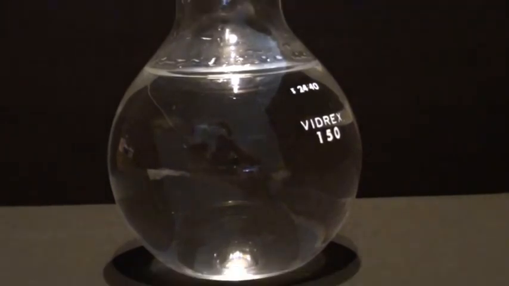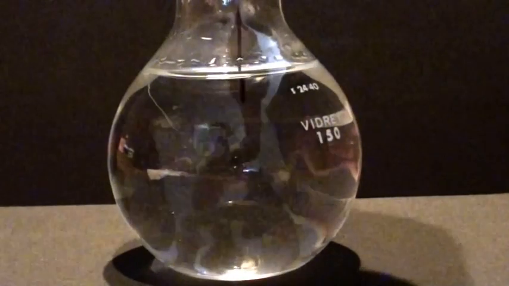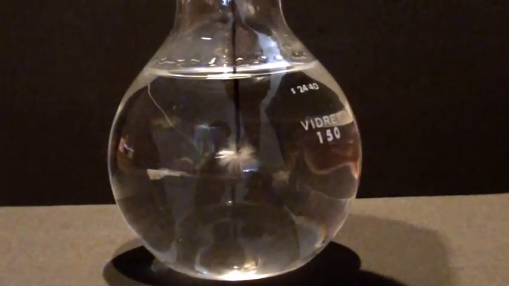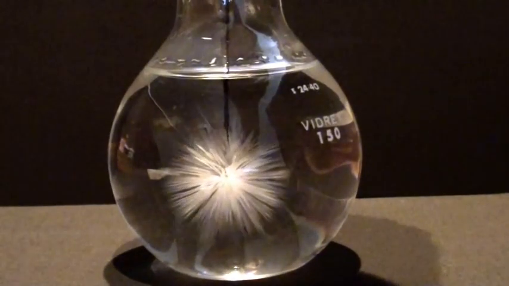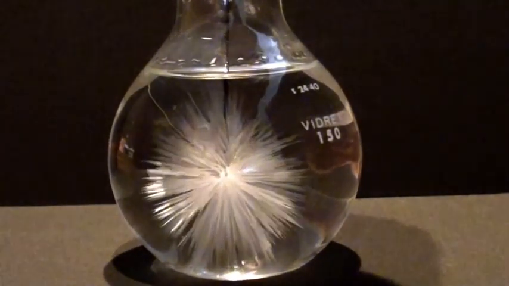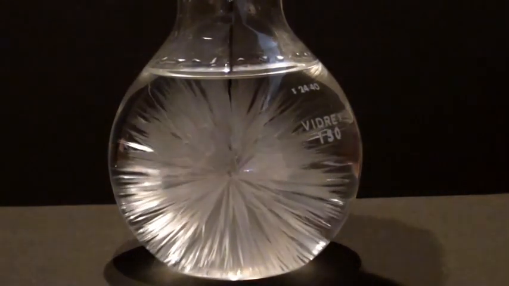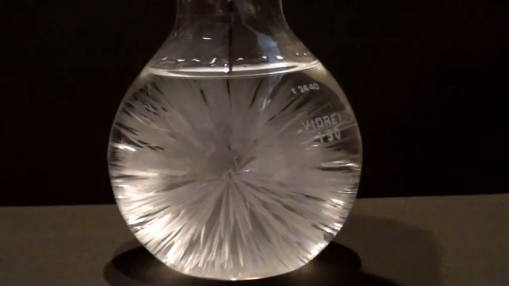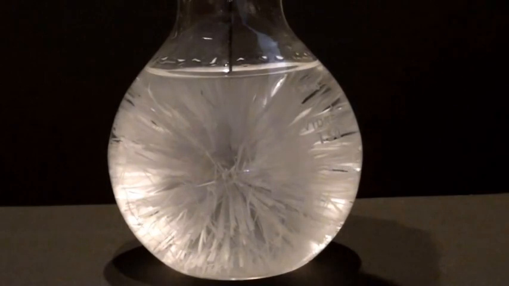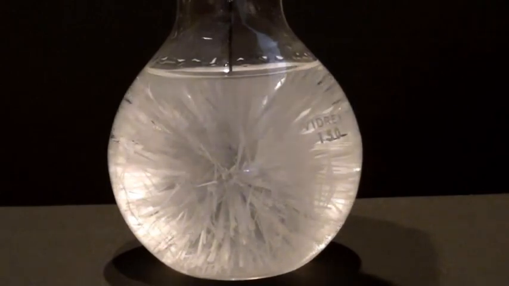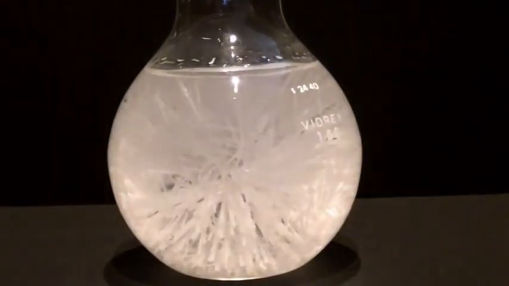Okay, so that is saturated sodium acetate. And he sticks a stirring rod in, and you can see the crystals forming. Putting that stirring rod in there, or the spatula, gives the crystals a place to form. And once you get one crystal forming, then all the others form. They just need a place to form.